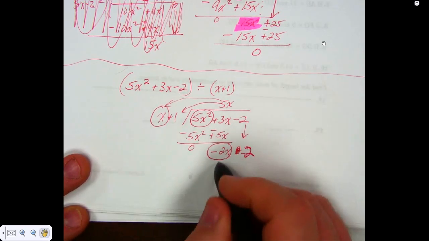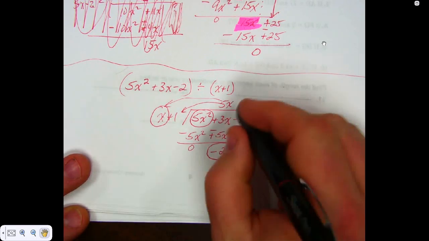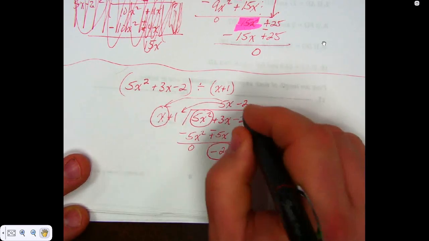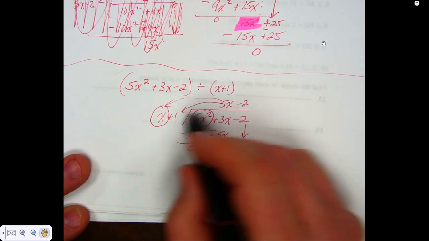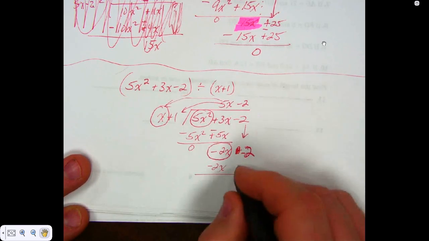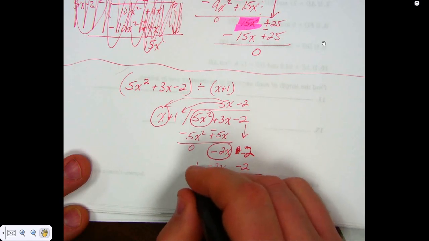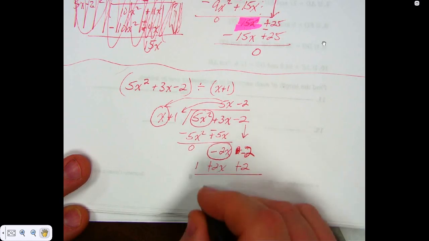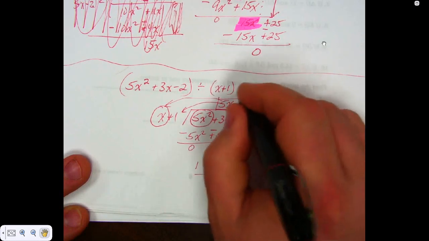X times what would give me a negative 2x? Negative 2 times, yeah, that would give me a negative 2x. But I have to also multiply times the what? Second term. Please pay attention. Would give me a negative what? 2. Change the sign, that makes that a plus, that a plus. What do I get? There's no remainder.